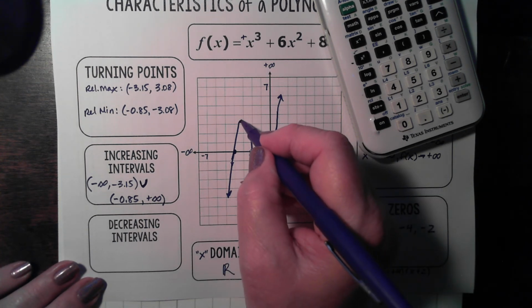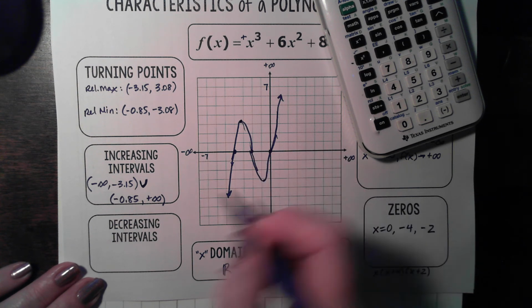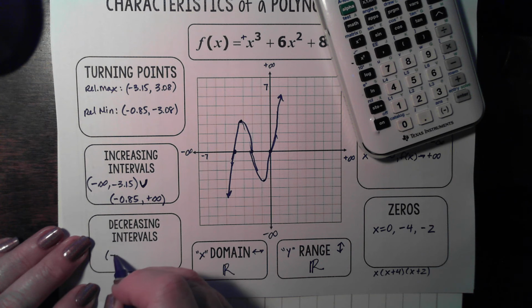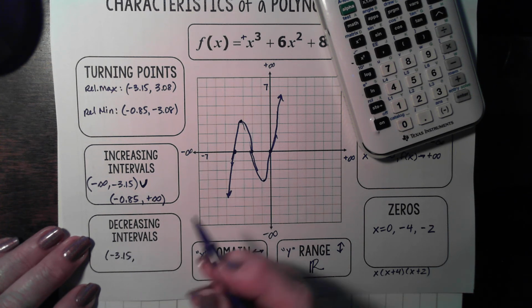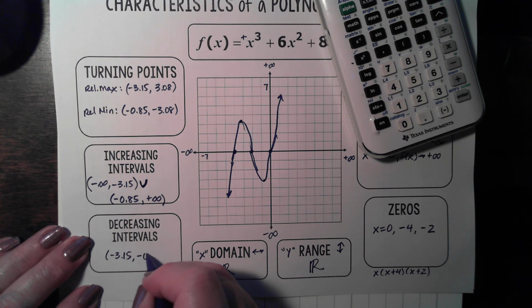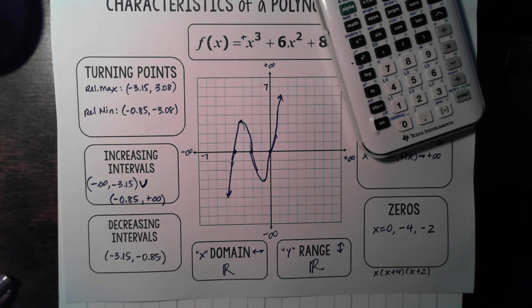Decreasing interval would be from a maximum down to a minimum here. So we have from the x value of the maximum, negative 3.15, to the x value of the minimum, negative 0.85. And there's your relative minimum.